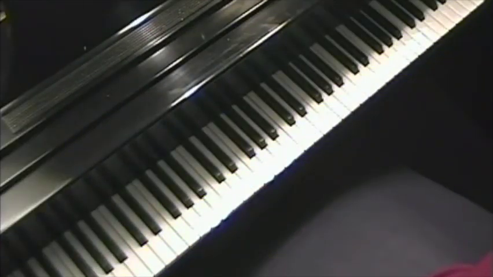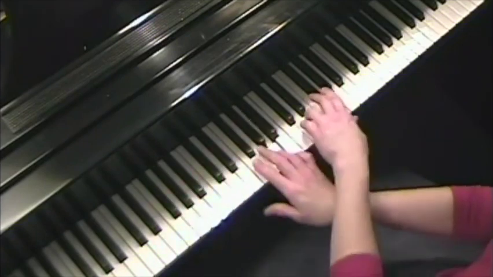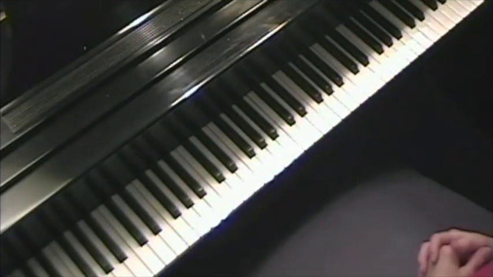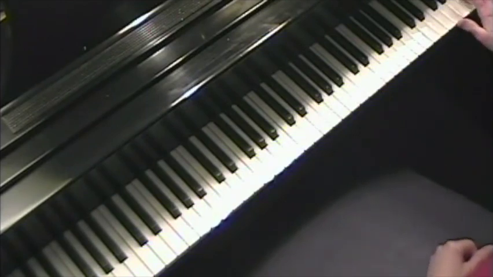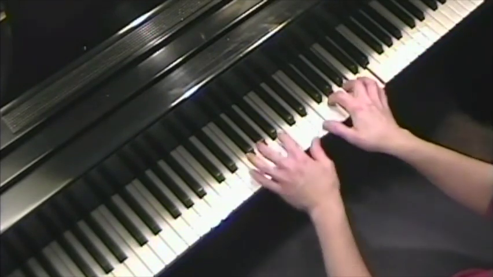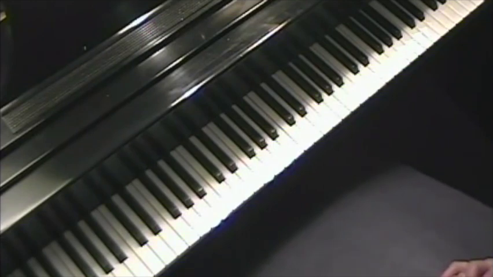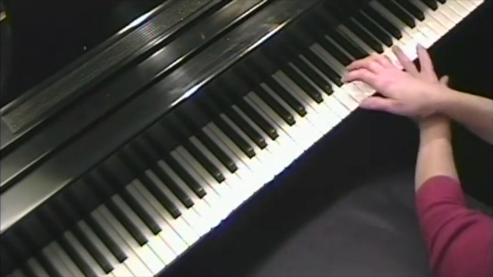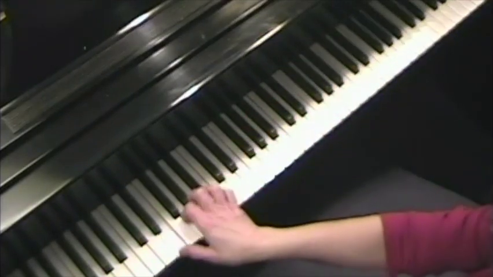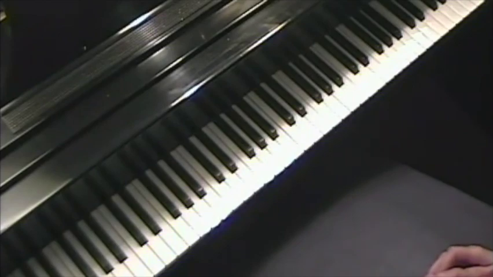An application of the D arpeggio is in the Blue Danube Waltz by Johann Strauss Jr. We'll use a D major arpeggio ascending the entire keyboard, and then we'll use an E minor seventh arpeggio descending the entire keyboard. Blue Danube Waltz.